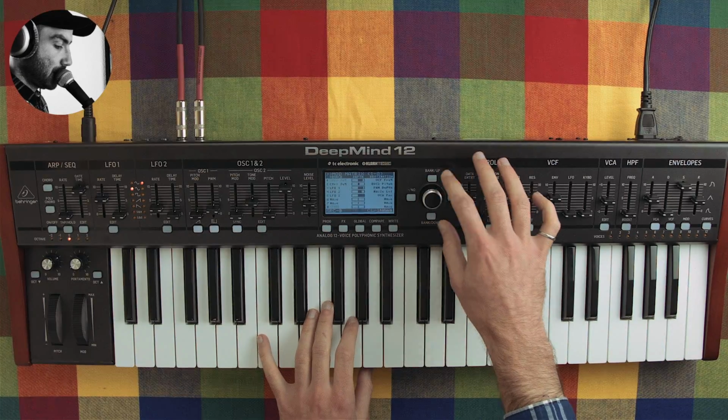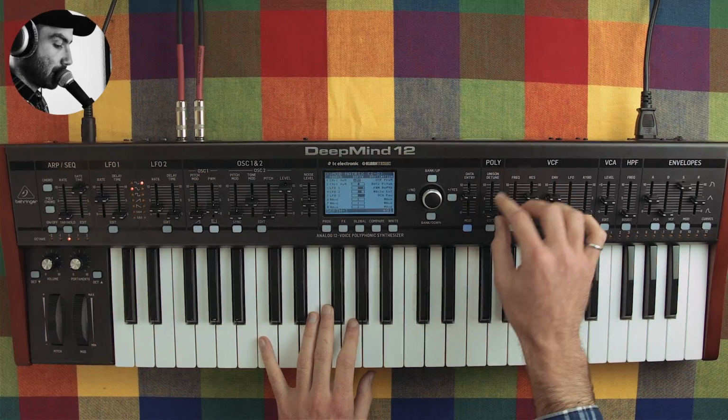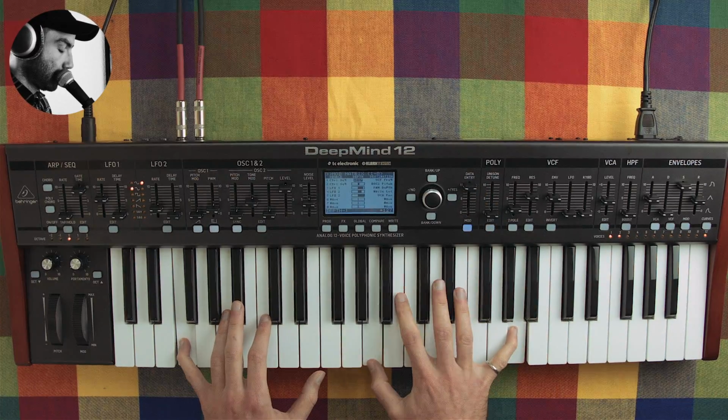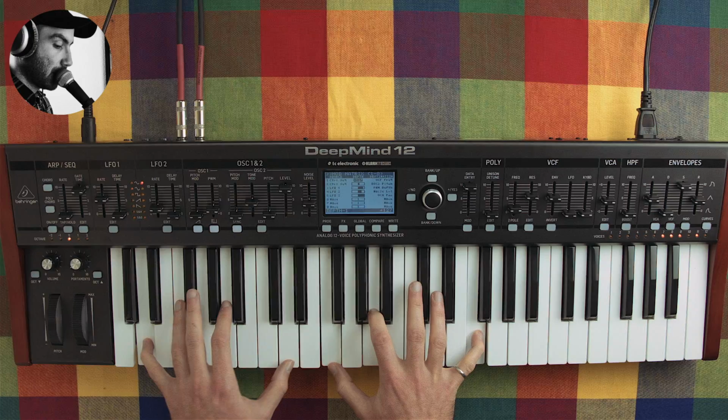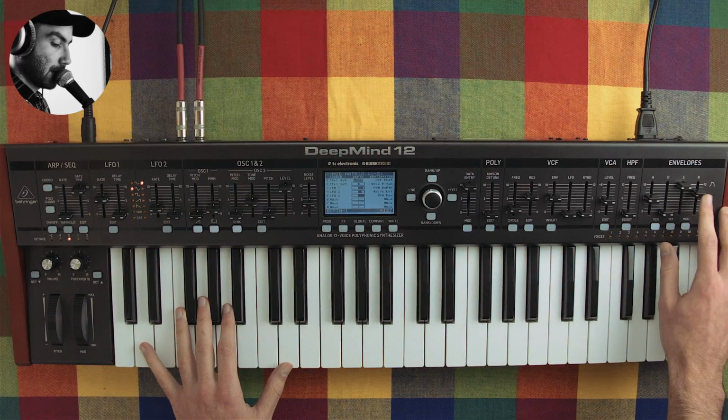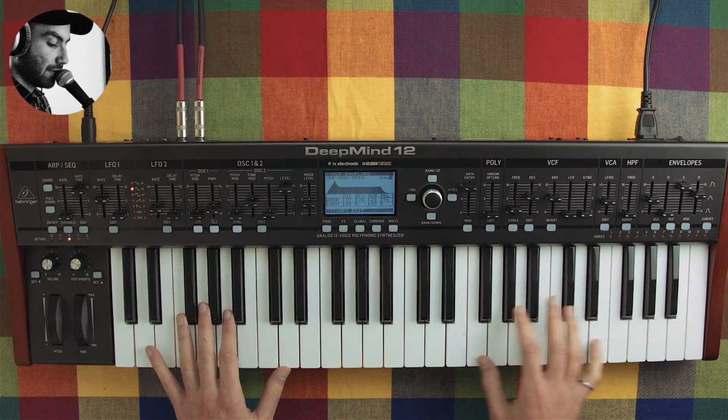Exit out of that, I can change my modulation depth. Exaggerate the release time.